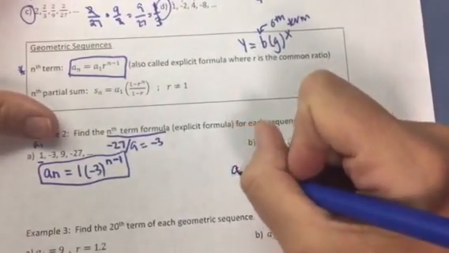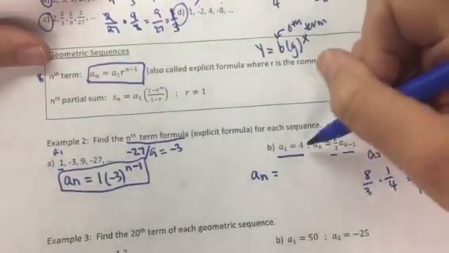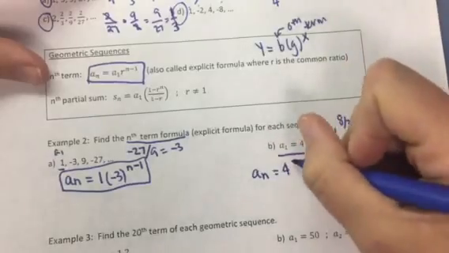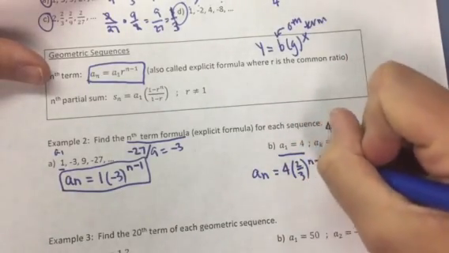So now we could write our sequence. A sub n is, we're going to use the first term, so 4 times the common ratio, so times 2/3, to the power of n minus 1.